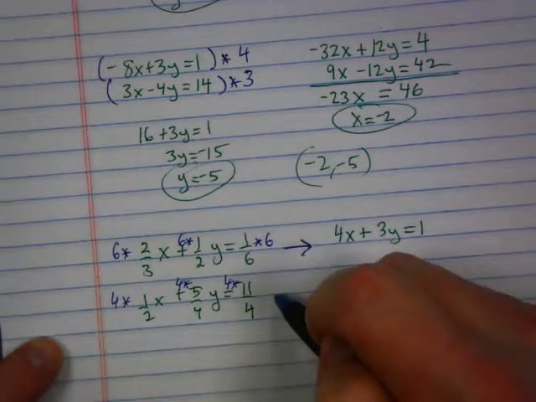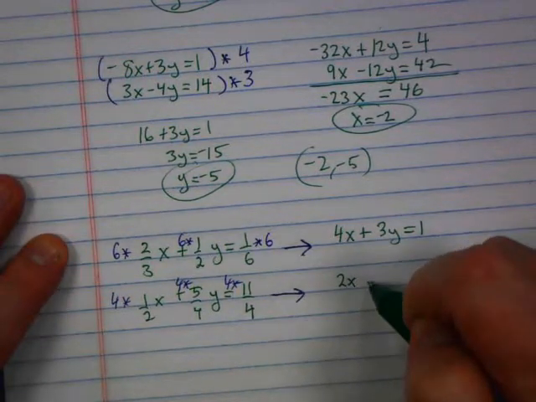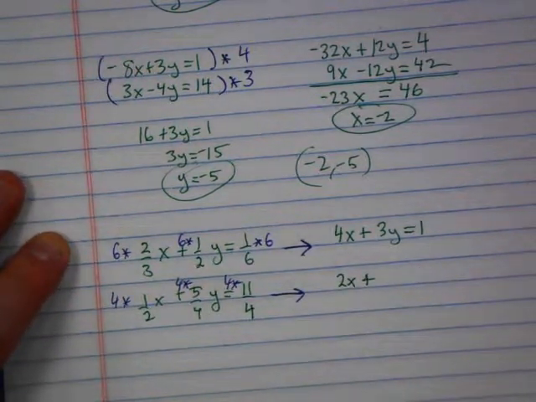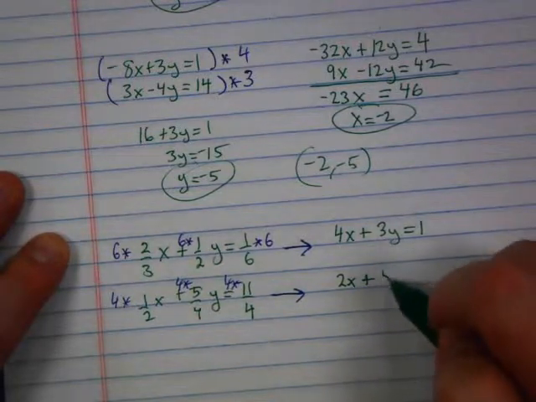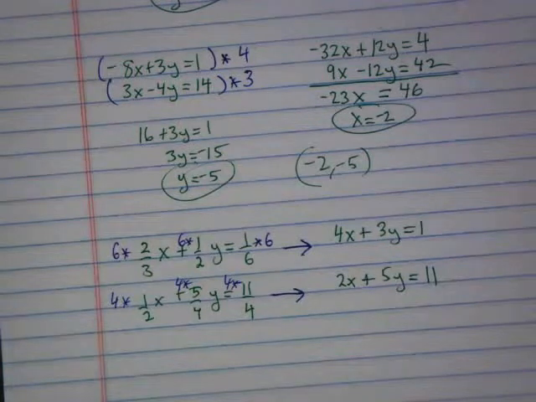Four times a half, 2x. 4 times 5/4, 5y, equals 11. So if I had a problem, and my problem had fractions in it, first thing I would do is get rid of all the fractions.